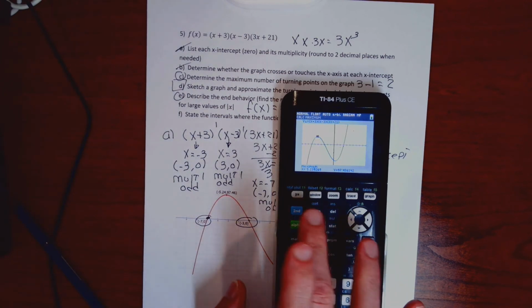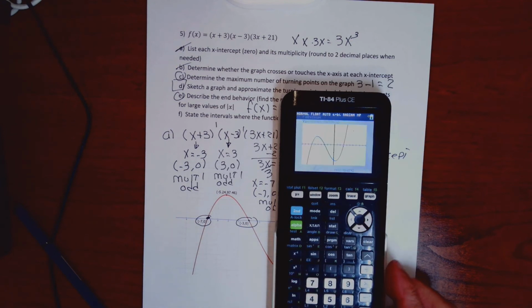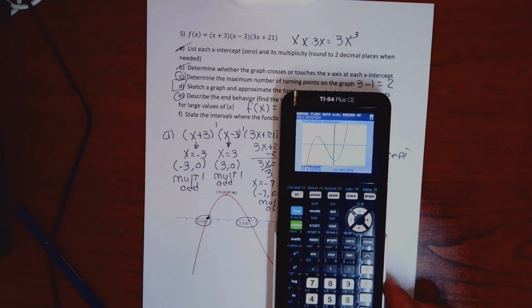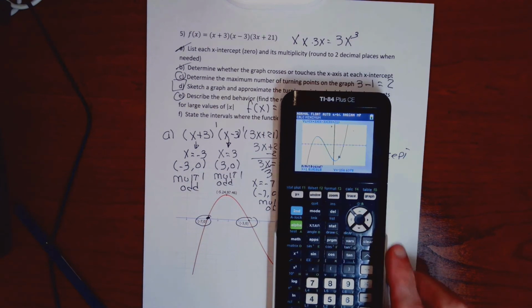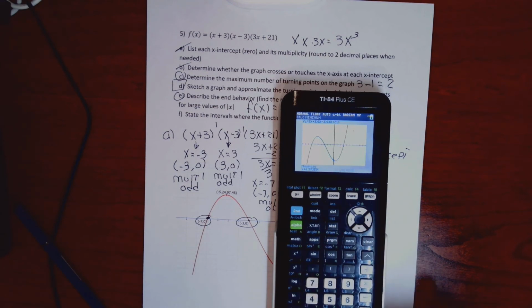And then for the next one, second calc, go down to the minimum option, trace and get your flashing cursor a little to the left of the minimum point and hit enter. And then trace and get your cursor a little to the right of the endpoint and then hit enter. And then trace and get your cursor as close as you can to the low point and hit enter.